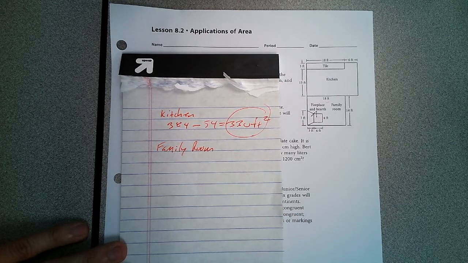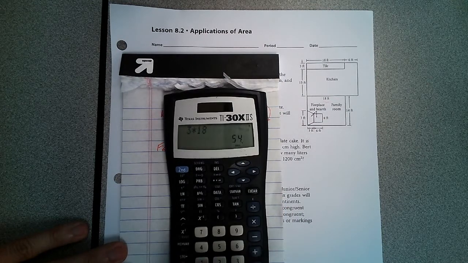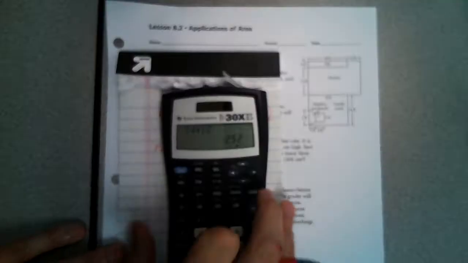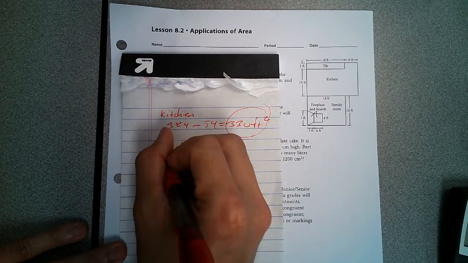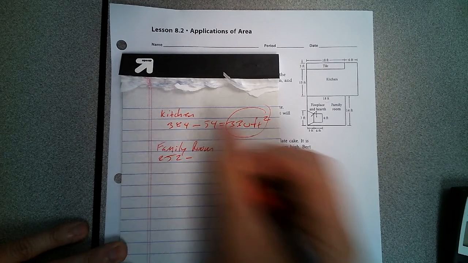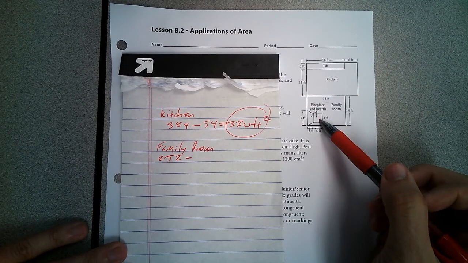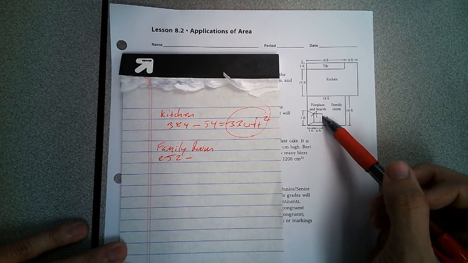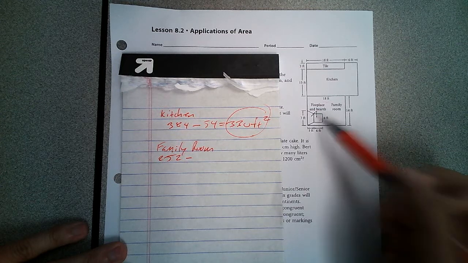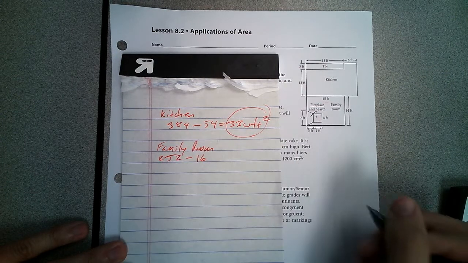So my family room is 14 by 18, so 14 times 18 is 252. Now, I want to subtract both of these out. This one's pretty easy, the hearth here, because that is just a square, 4 and 4. So that's an area of 16. So I'm going to subtract 16.